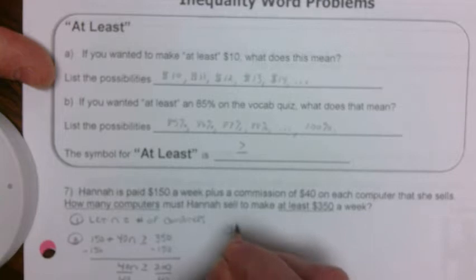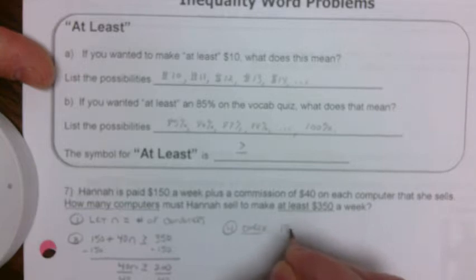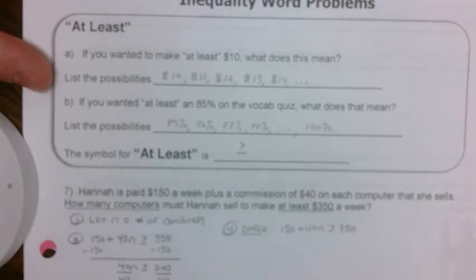Now let's do step 4, which is going to be the check. Rewrite the inequality. This said 150 plus 40n is greater than or equal to 350. Now, I'm not going to use 5 in my check because if I use 5 in here, at the end it's going to say 350 is greater than or equal to 350, which is true. 350 is equal to 350, but I won't know if I've used the correct symbol. I want to make sure that my answer is going to be greater than or equal to 350. So I'm going to use a number that is greater than 5. Let's use 6 as our number of computers.